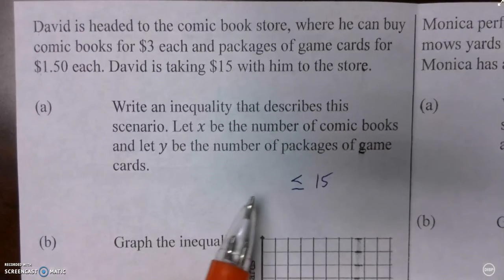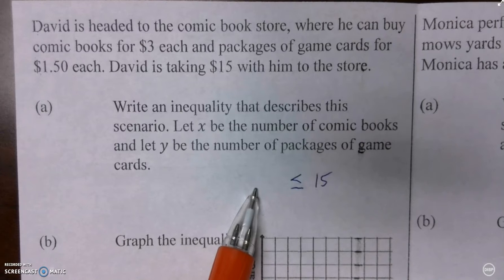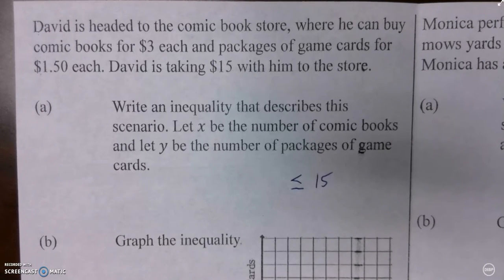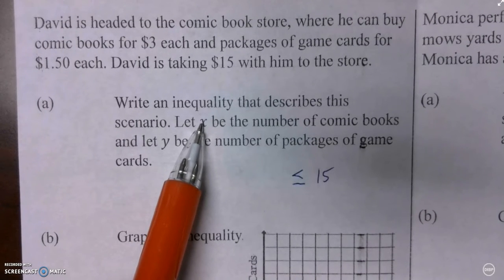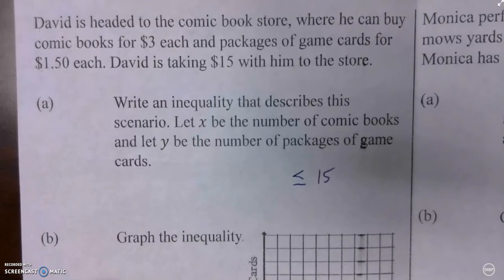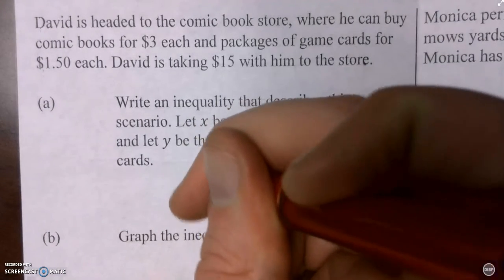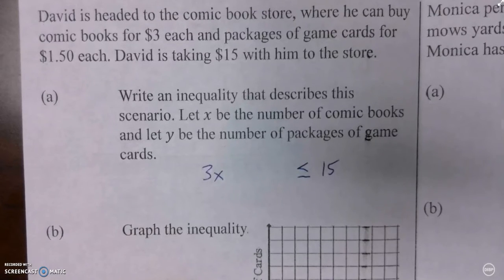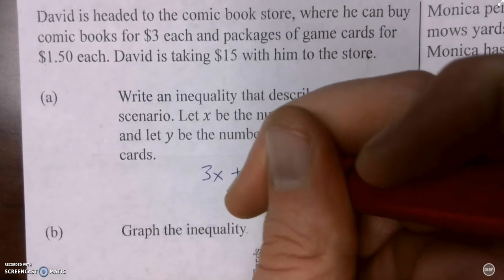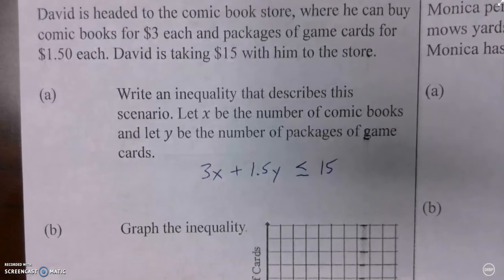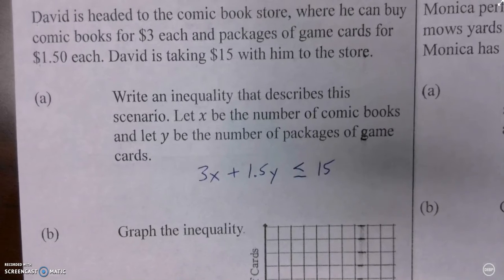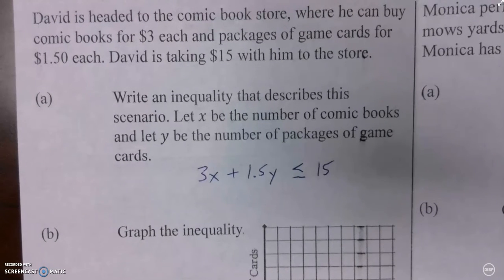If we're going to write an inequality that talks about what David can spend, he can either spend exactly $15 or he can spend less than that. So let's use less than or equal to. Now what can we write? If X is the number of comic books and they cost $3 each, then how about 3 times X? He also could buy packages of game cards for $1.50 each, 1.5Y. If you want 1.50, that means the same thing. So part A is taken care of.